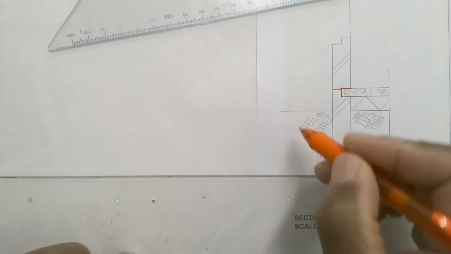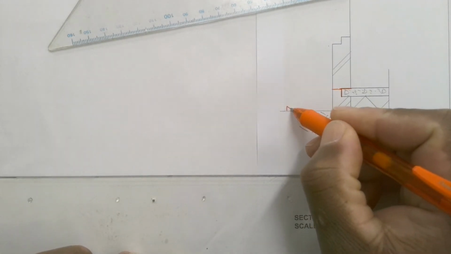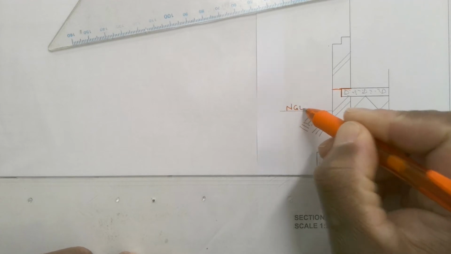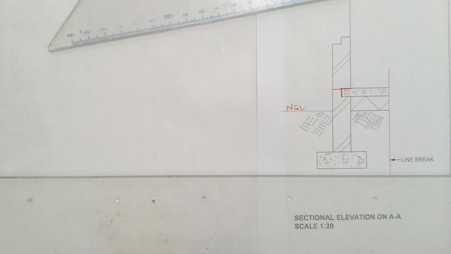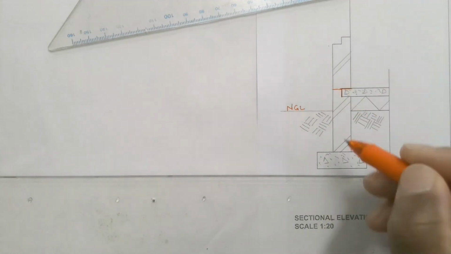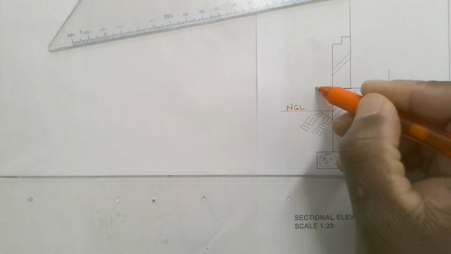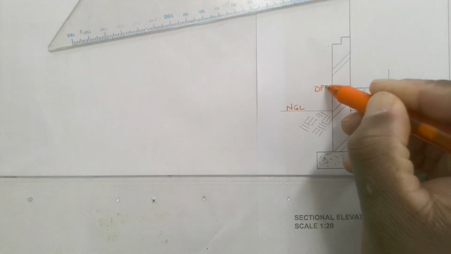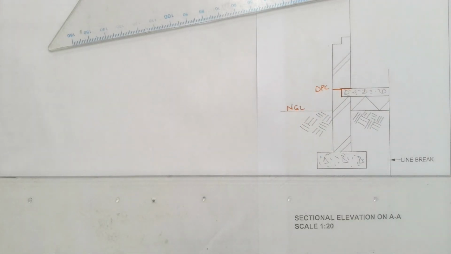Then the label here is NGL, which stands for new ground line or new ground level or natural ground line. Then here we said it's DPC, DPC for damp proof course.